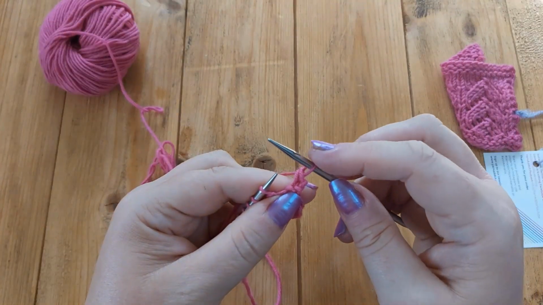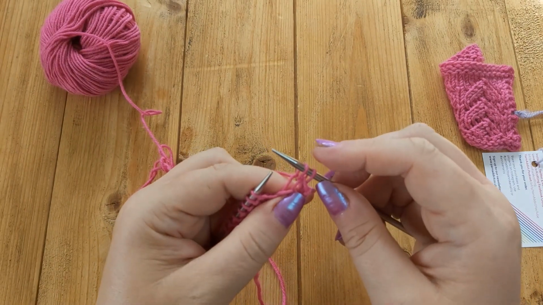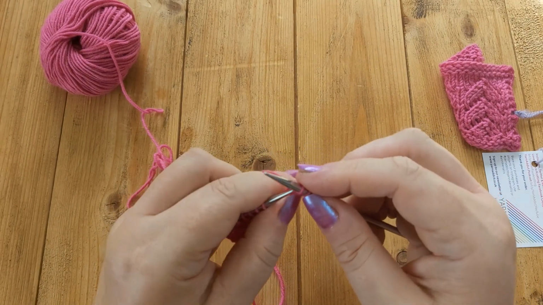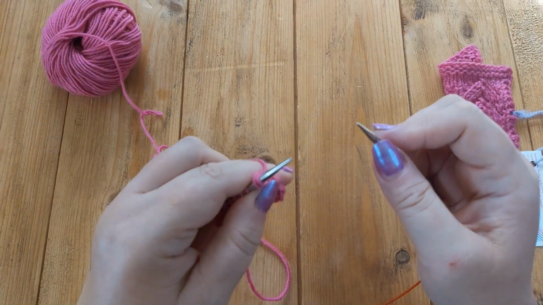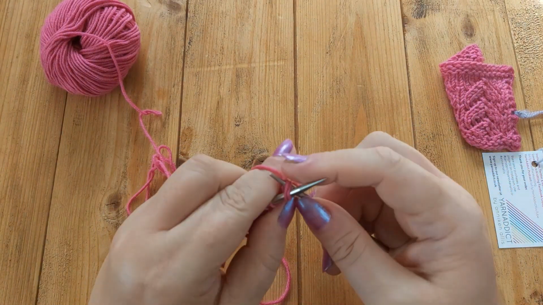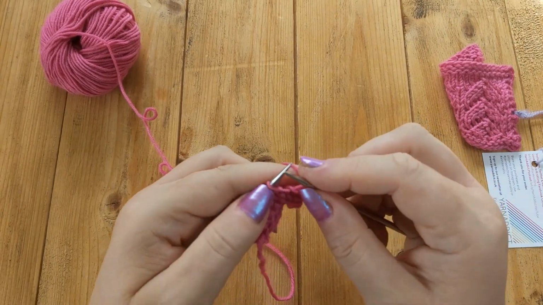So you end up with 1 stitch on your right hand needle. Then you knit the next stitch. You have 2 stitches on your right hand needle. You put your left needle in to slip them purlwise back to the left hand needle, and then you knit them together through the back loop. Now, did you notice what was happening there?